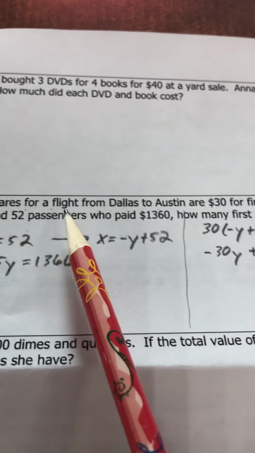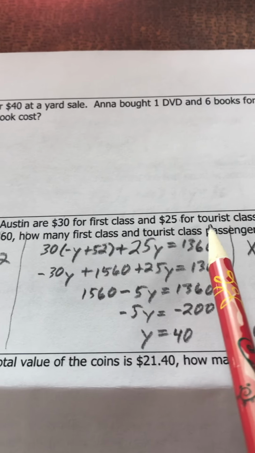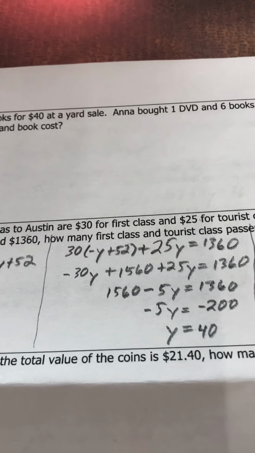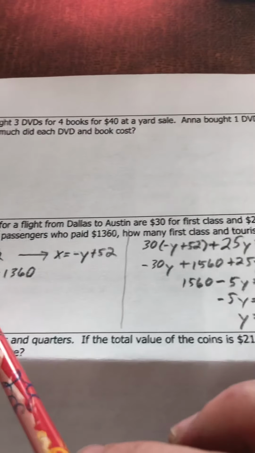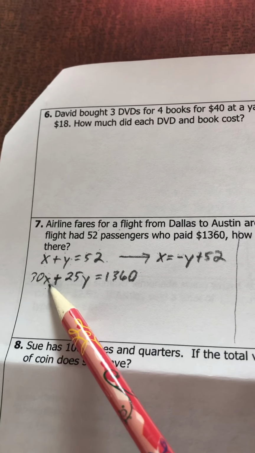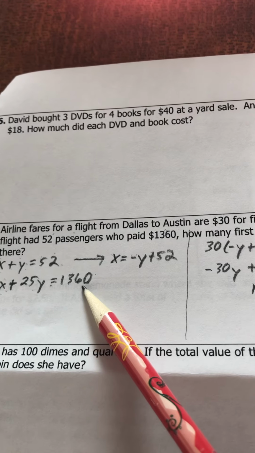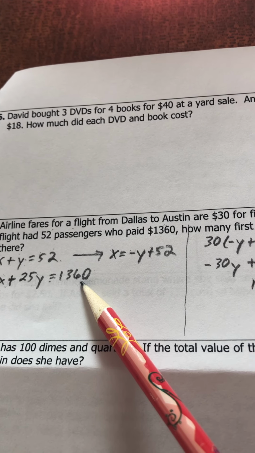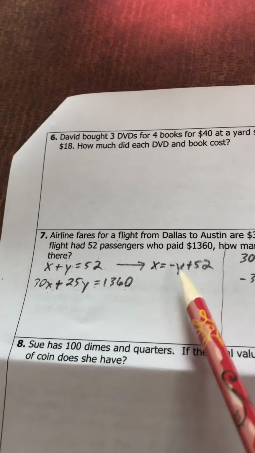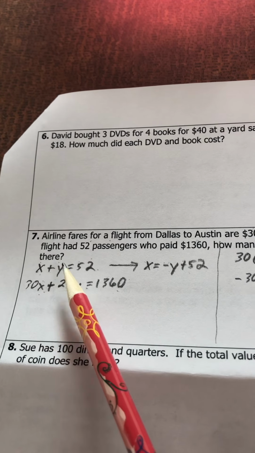Okay, number 7. Airline fares for a flight from Dallas to Austin are $30 for first class and $25 for tourist class. You might think that's pretty low to fly, but they're pretty close to each other, so that's why. If a flight had 52 passengers, so x plus y equals 52, here's the $30 for first class, $25 for tourist class, and the amount of money that was made. You could set it up this way, and then you'll figure out how many first class and how many tourist class there were.